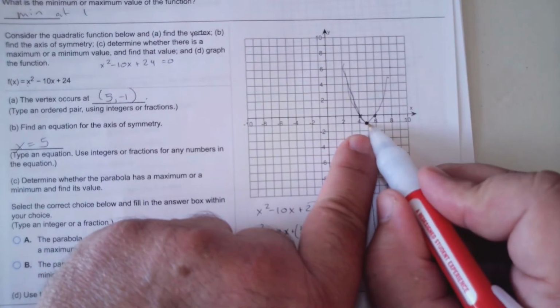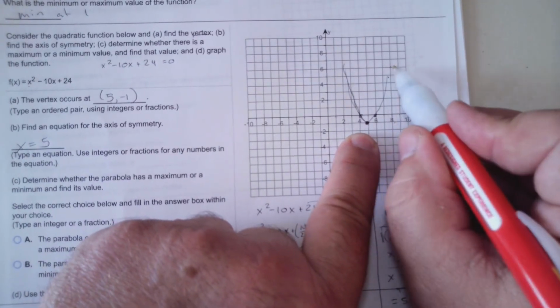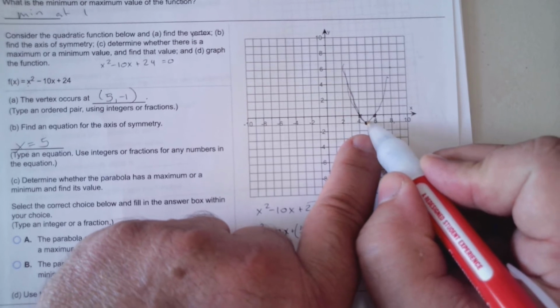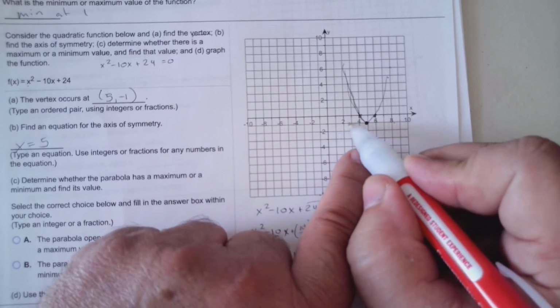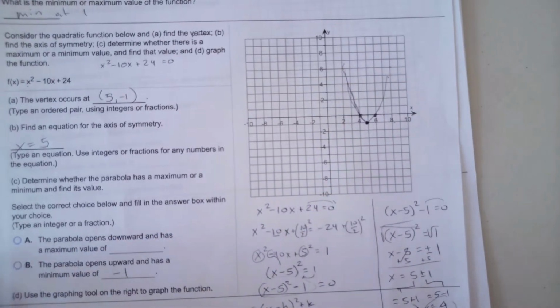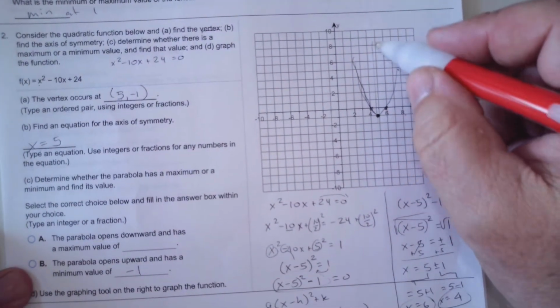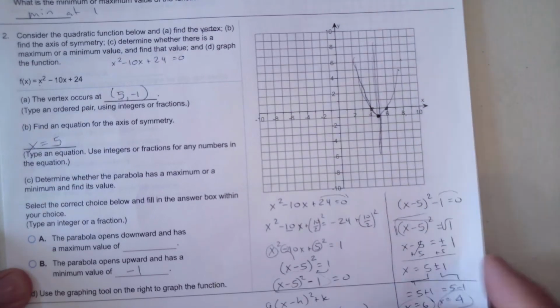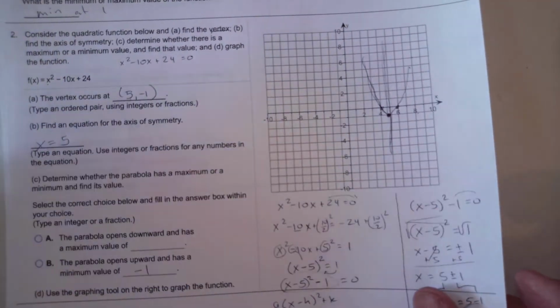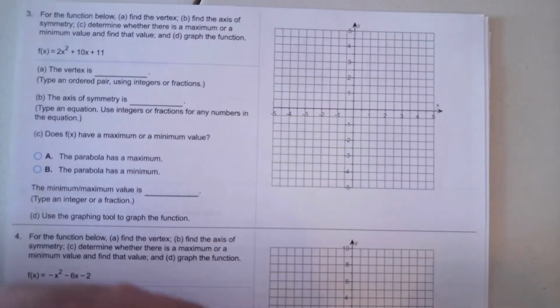Since 8 is 3 to the right, up to 6, the other side would be 3 to the left, up to 6, because it's symmetric. That's what they call the axis of symmetry. It's at that line there. Both sides are equal. All right.